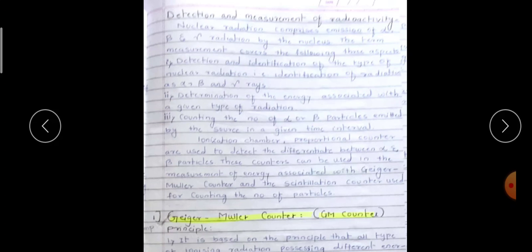I said when a radioactive element disintegrates, it will emit radiation in the form of alpha, beta and gamma radiation from the nucleus. The term measurement covers the following three aspects.